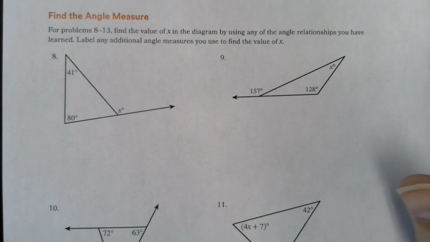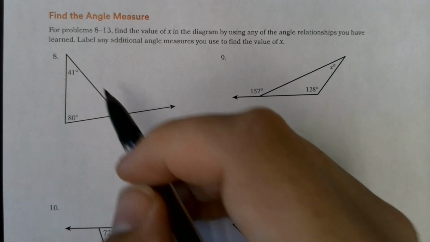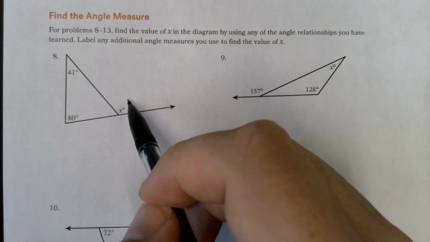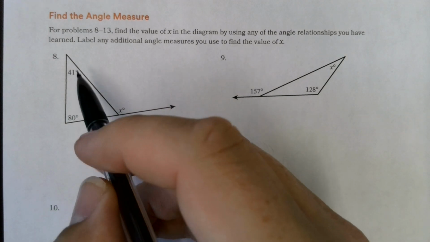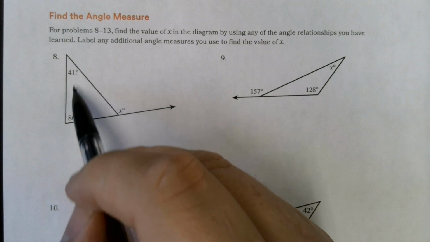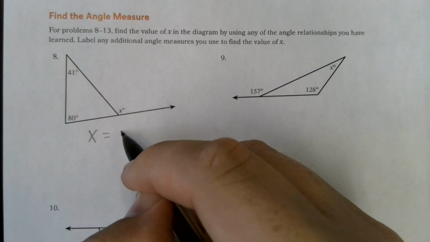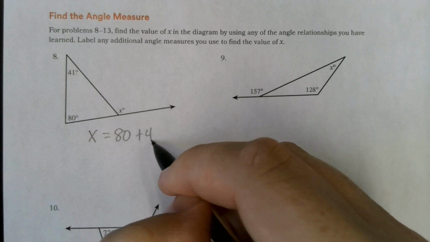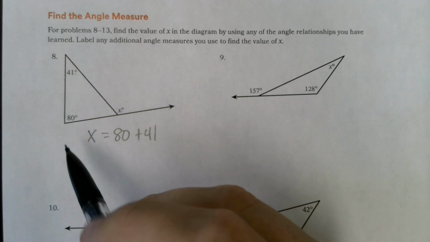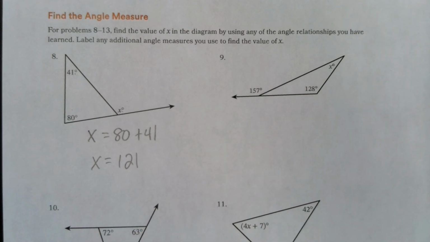For 8 through 13, we've got these 4 questions here, and then 2 more on the next page. We have to figure out what x is. I know that the exterior angle is equivalent to the two interior angles. So I could just say x is equivalent to 80 plus 41. Exterior is equal to the two remote interior, which tells me that x equals 121.